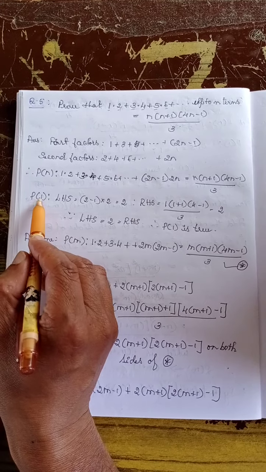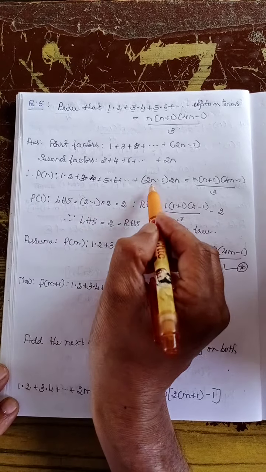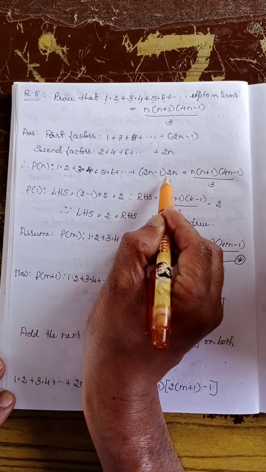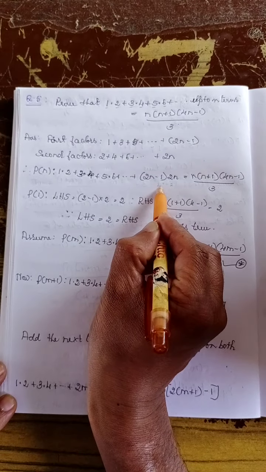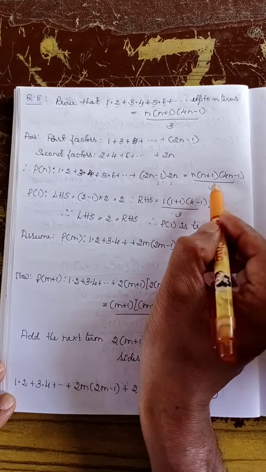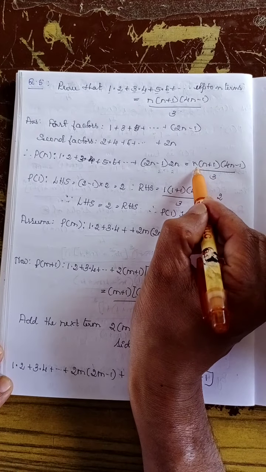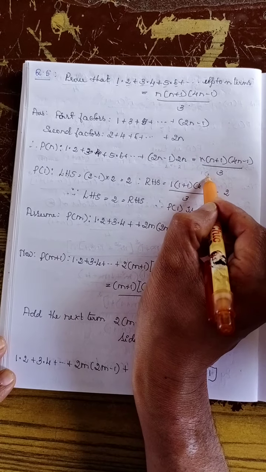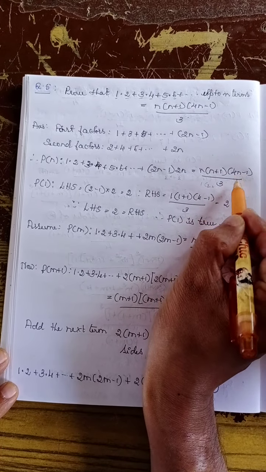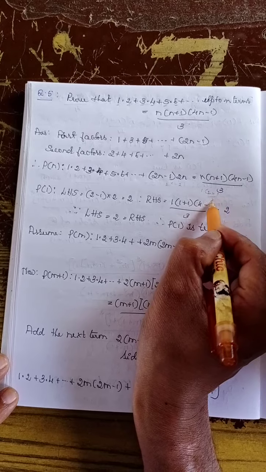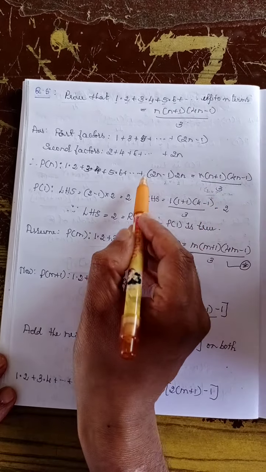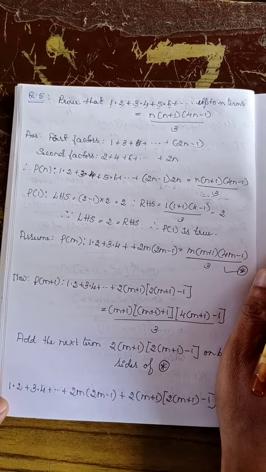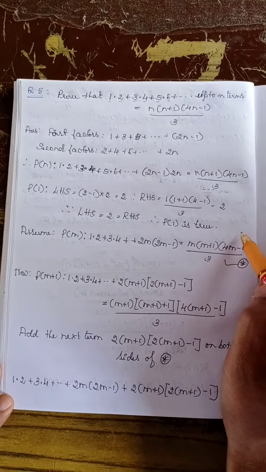Now we verify whether P of 1 is true. The left hand side is 2 into 1, that is 2, into (2 into 1 minus 1), which is 2. So therefore this is 2 here, and also on the right side, 1 into (1 plus 1) is 2, into (4 ones are 4 minus 1) is 3, divided by 3. 3 cancel, it is 2. Therefore left hand side and right hand side both equal 2. Hence P of 1 is verified and P of 1 is true.